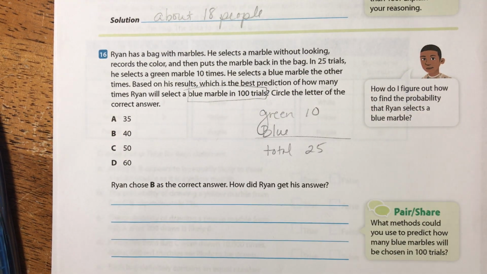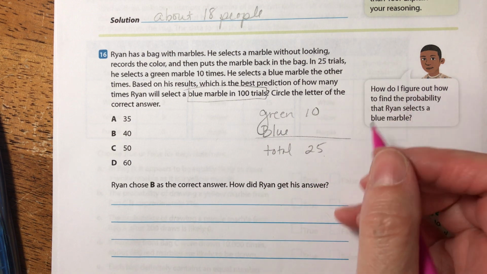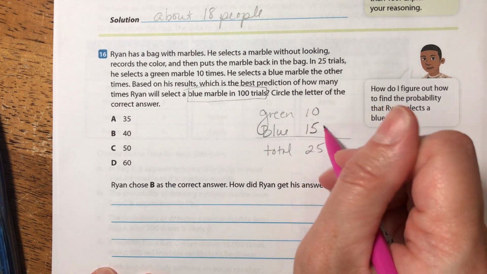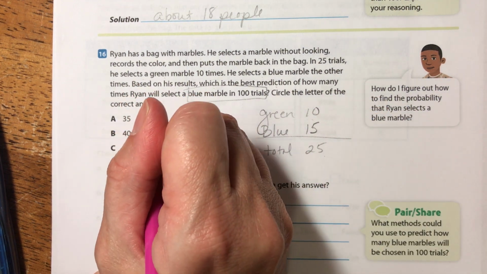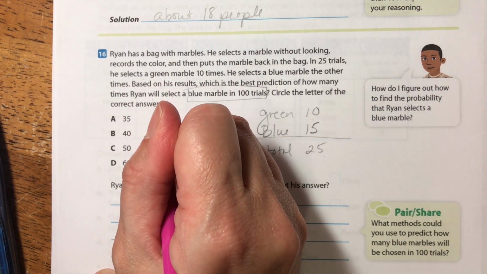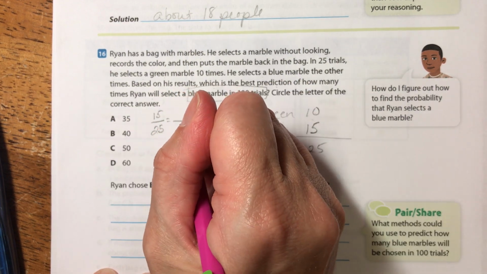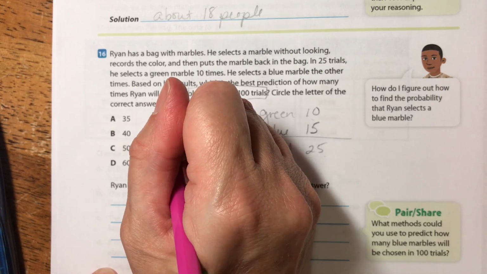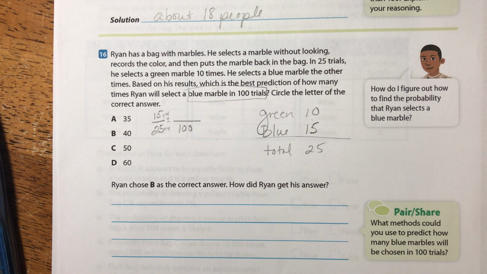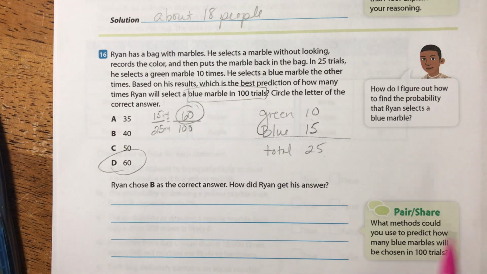Okay, well, he picked green 10 out of 25, so how many times did he pick blue? Right, this has to be 15. So, let's go with the ratio that we know. He has 15 of the trials were blue marbles out of 25. Now I want to go up to the new denominator, 100. Not hard. 25 times what is 100? Times 4. 15 times 4 is 60. So that should be my answer.